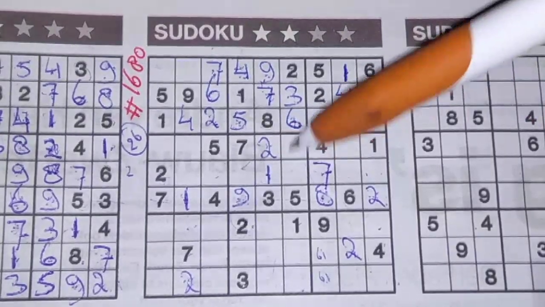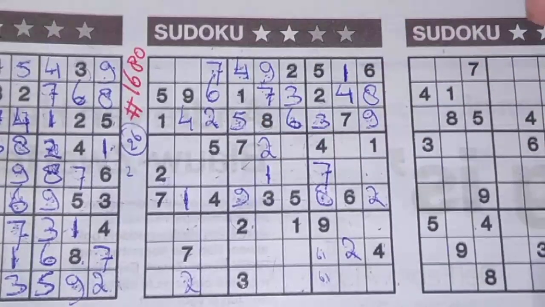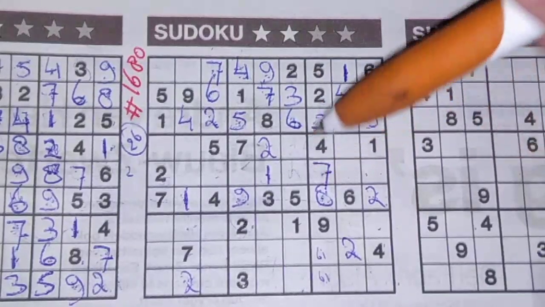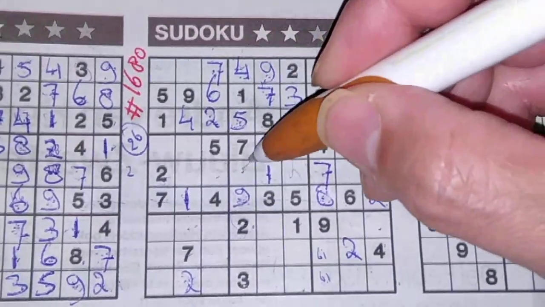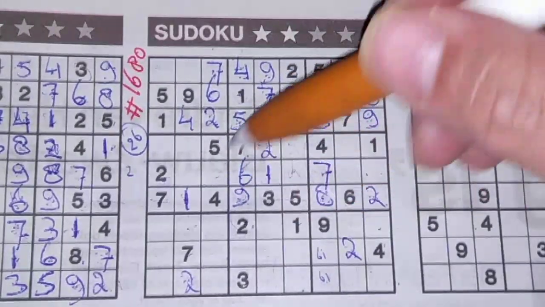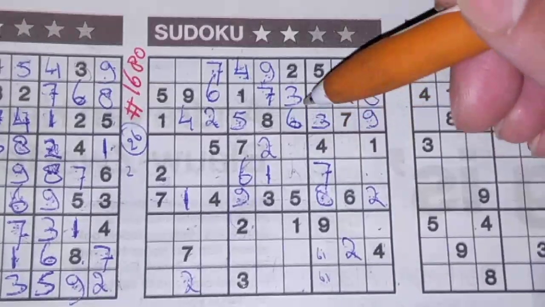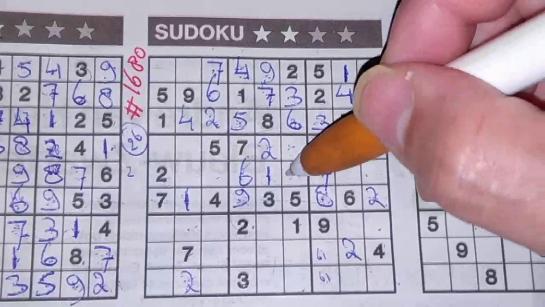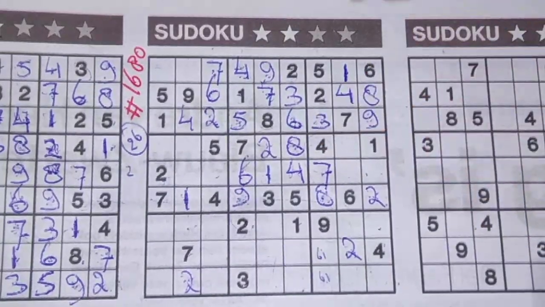Then 3 missing numbers in this big square. One of the missing numbers is a 6. We see here 6, no 6 in these 2 boxes. 1 box left for the 6 should be there. These 2 boxes are reserved in this big square for the numbers 4 and 8. We have a 4 here, no 4 there. 4 should be here, and the 8 goes there.